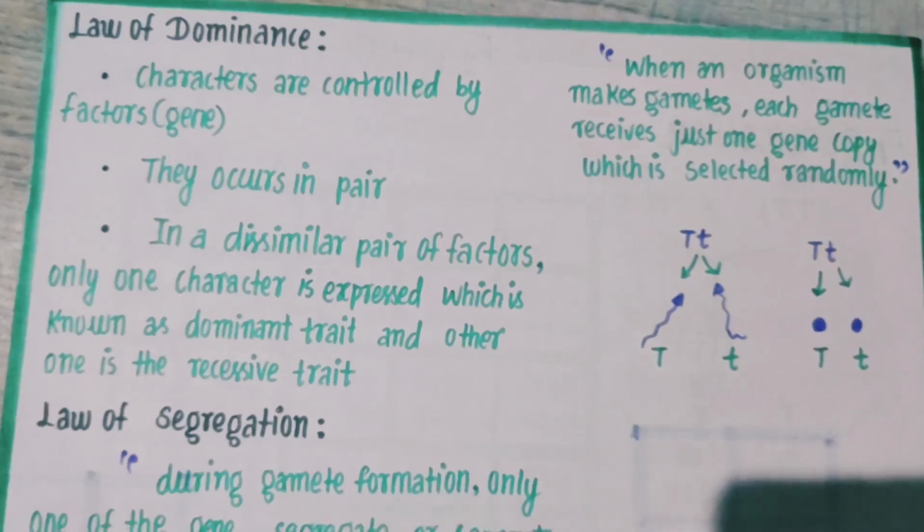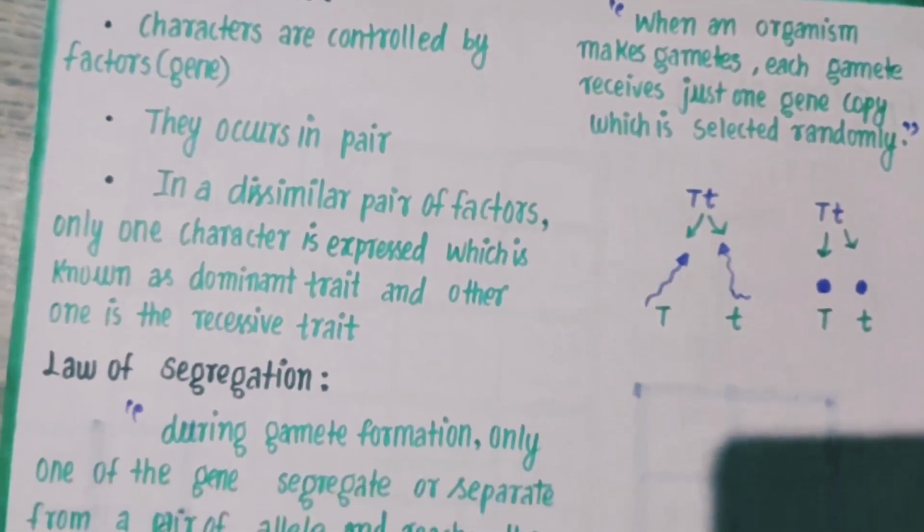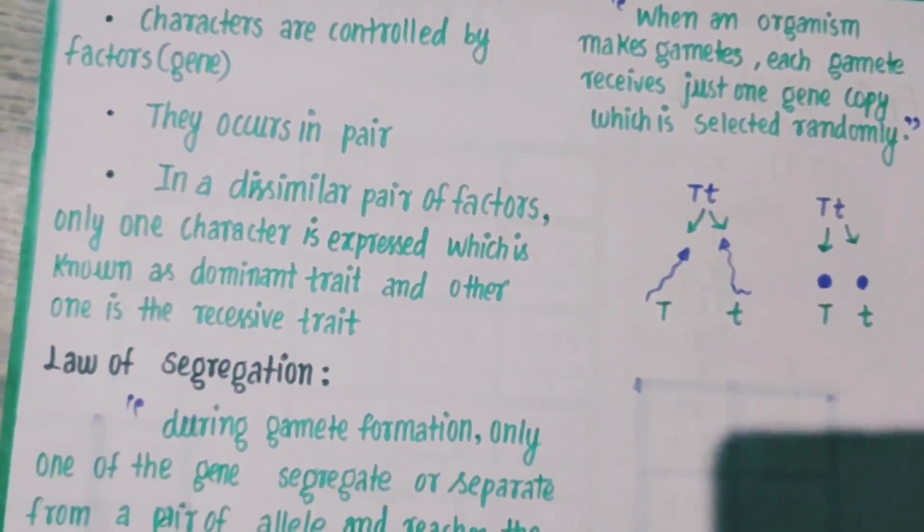Then the law of segregation is very simple. During gamete formation, what is going to happen? Only one allele is going to reach the gamete, and it is a random process. Any of them can reach the gamete, so there is equal probability for all the alleles, right kids?